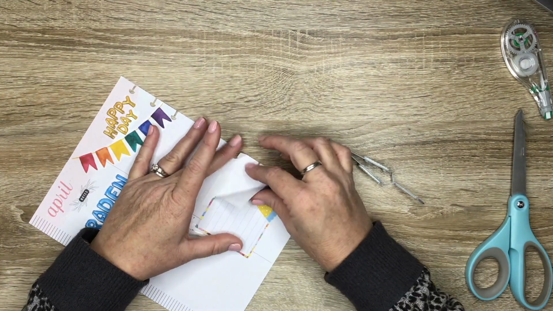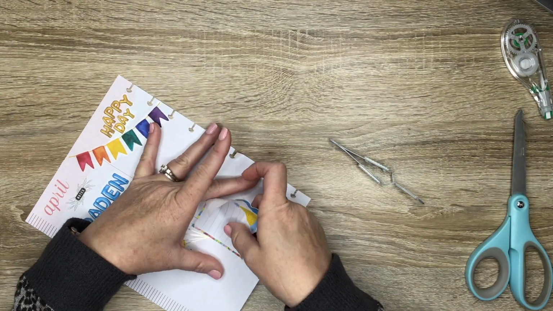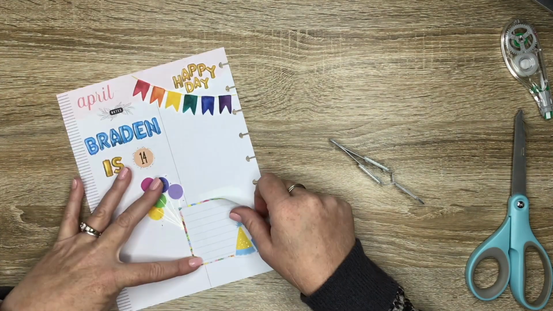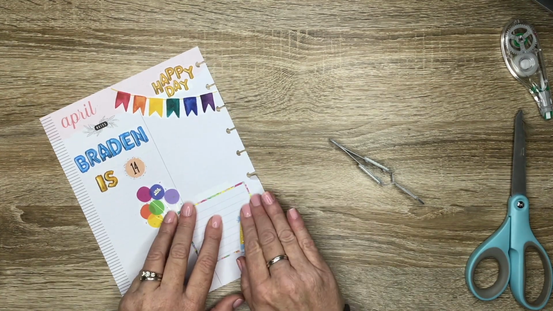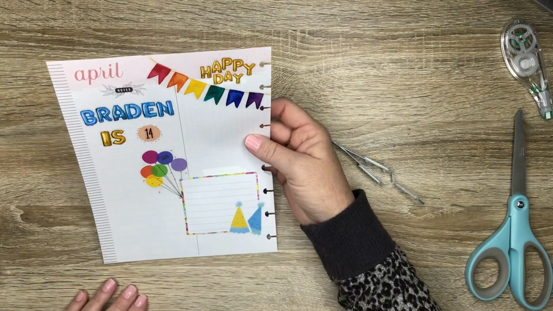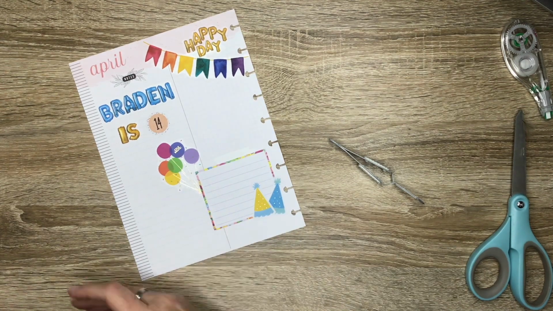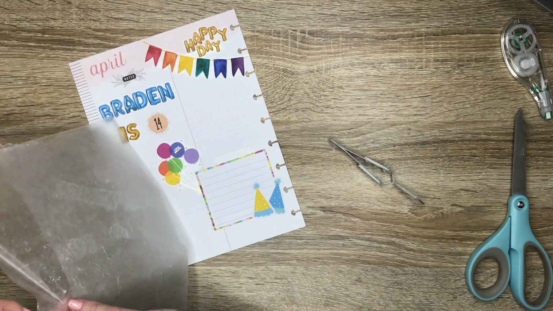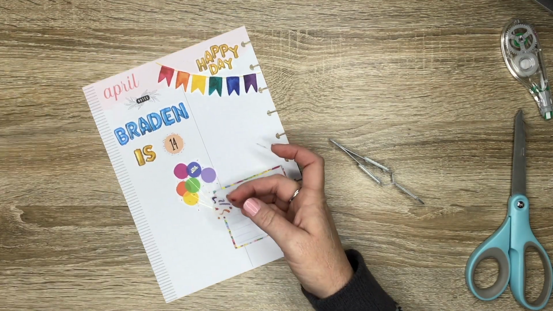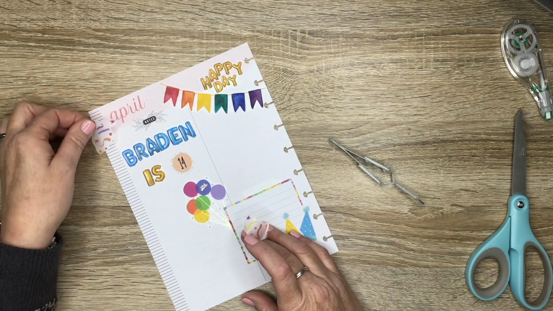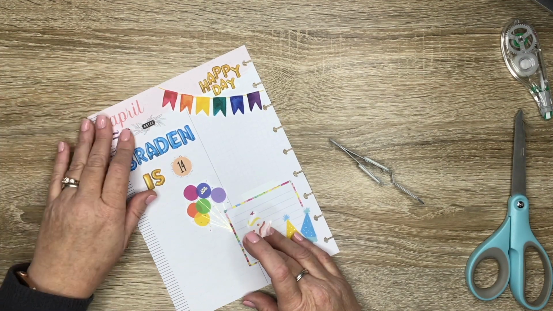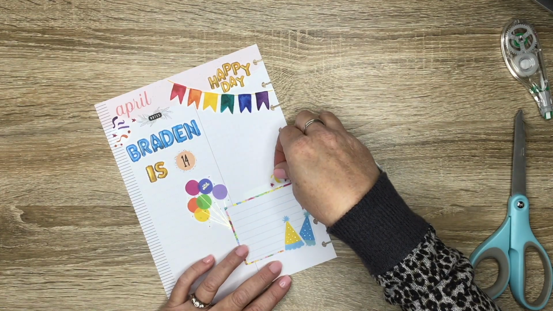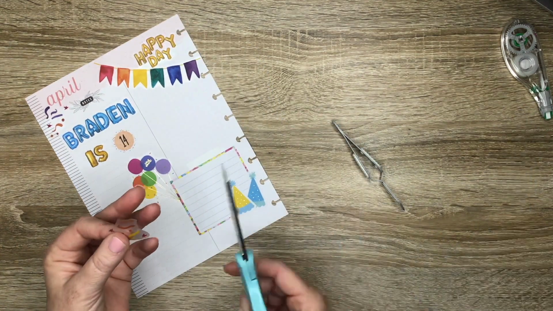My whole box is crooked. Definitely got to straighten this up. Okay, that's better. All right, and then I'm just going to put a little bit of confetti in here and fill in with some washi. So let's see. Maybe put some there. And then maybe put a little bit around this box.